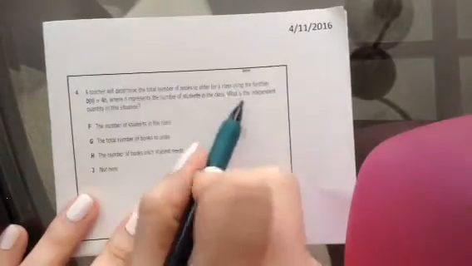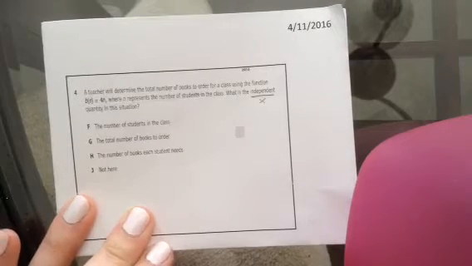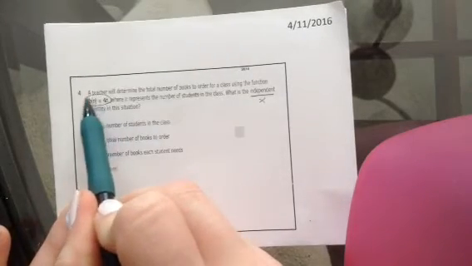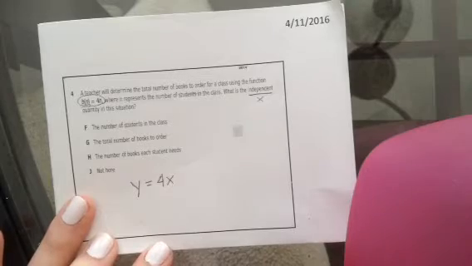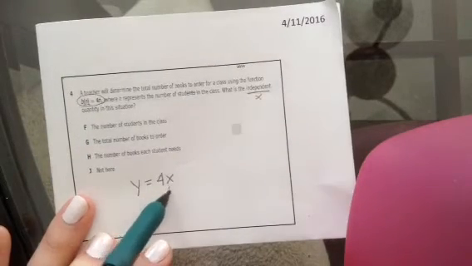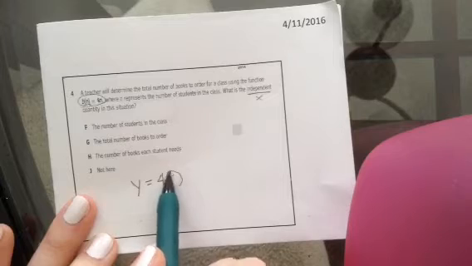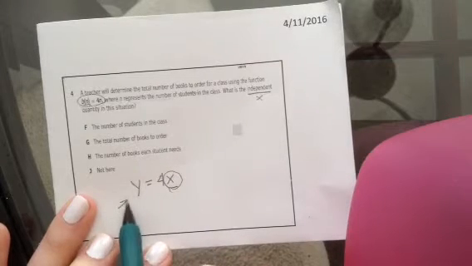The teacher will determine the total number of books to order for class using the function b of n equals 4n, where n represents the number of students in the class. What is the independent quantity in the situation? To solve this, you need to know that independent is the x. I would look back at the original equation, and if I rewrite it using x and y, it would look something like that. I replaced the n with the x. So this value is the independent variable, which means the y is the dependent variable.